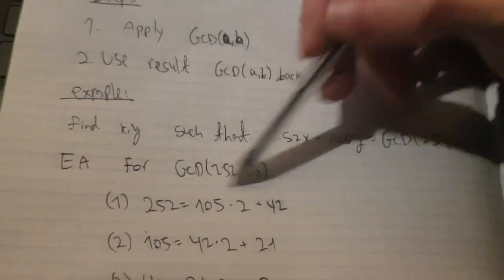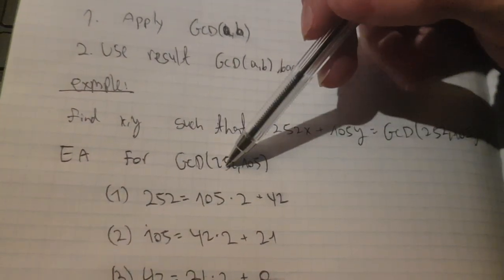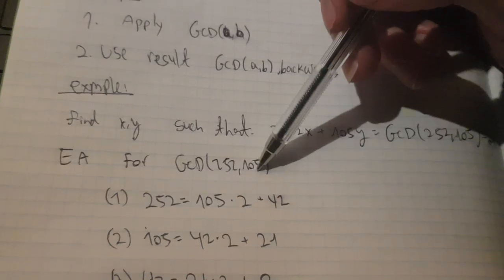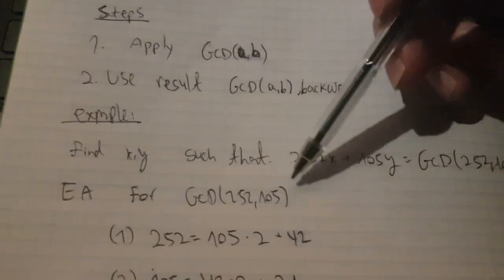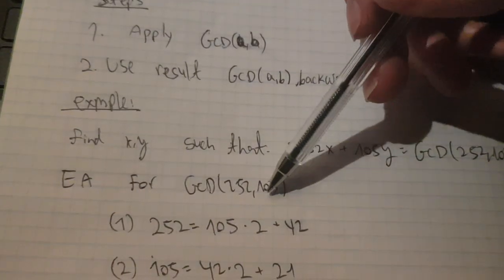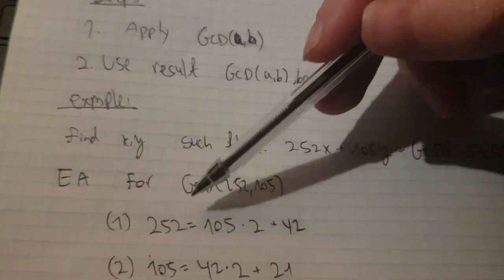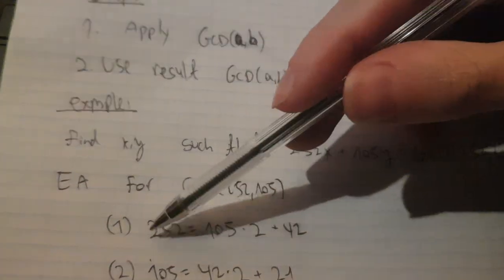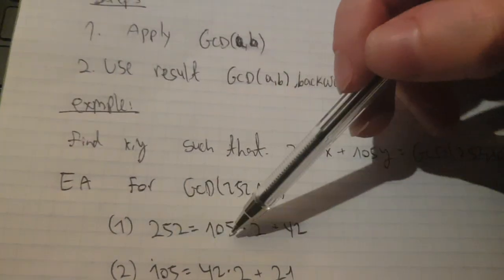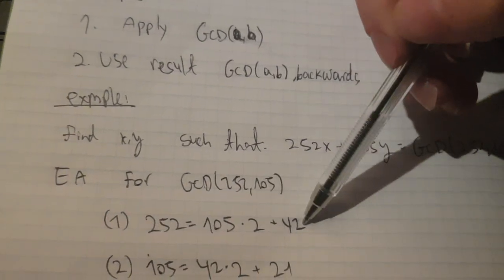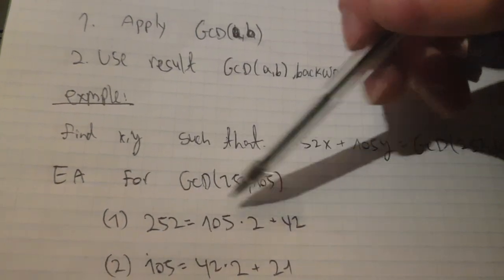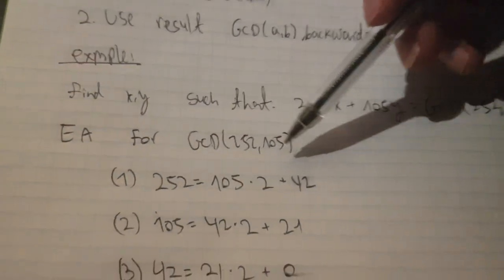So we start by applying the Euclidean algorithm for finding the greatest common divisor. Here it is, let's do it. For 252 and 105, in this case a is 252 and b is 105. So we are doing the Euclidean algorithm. Take a, take b, divide 252 by 105. It's 2 with a remainder of 42. Because the remainder is not 0, we need to continue, and we didn't finish.